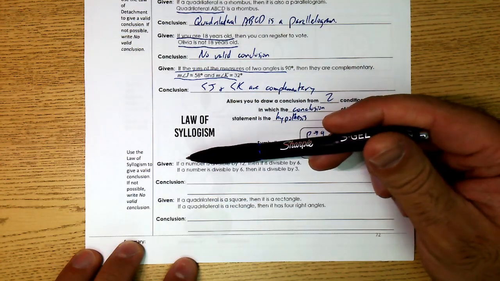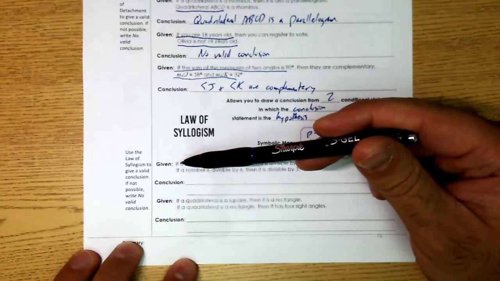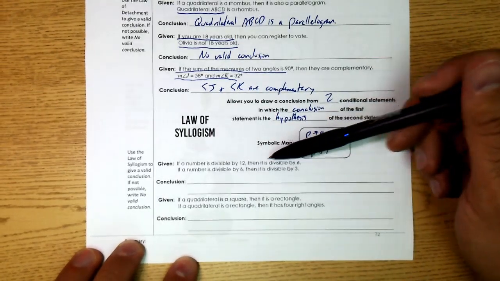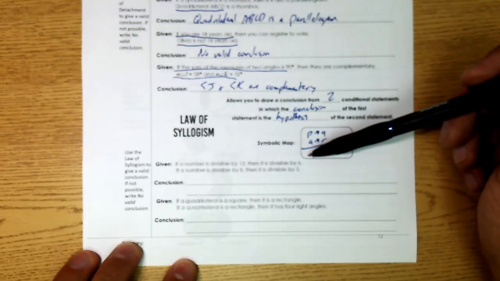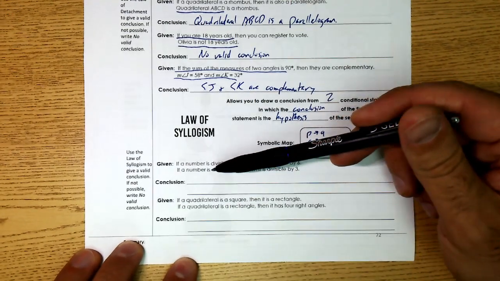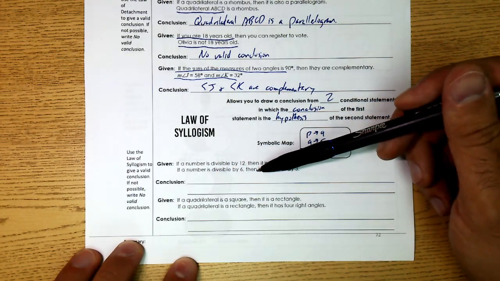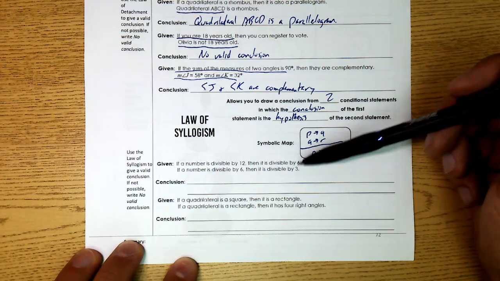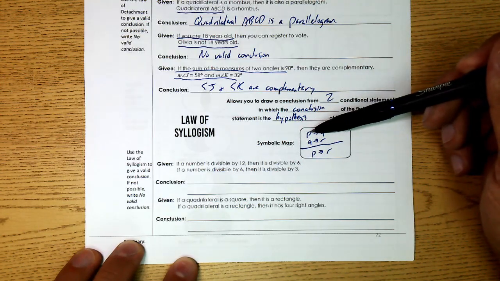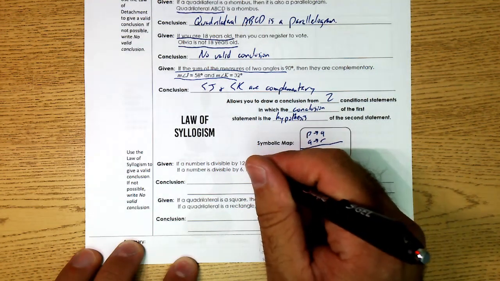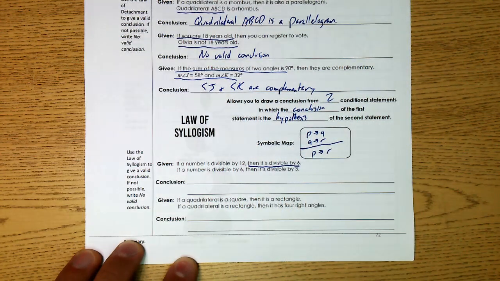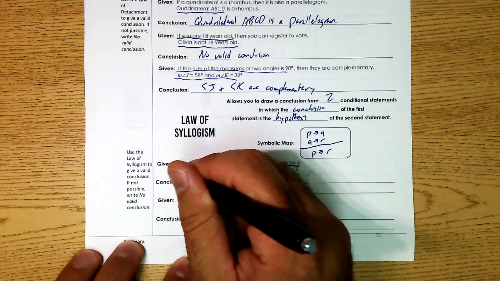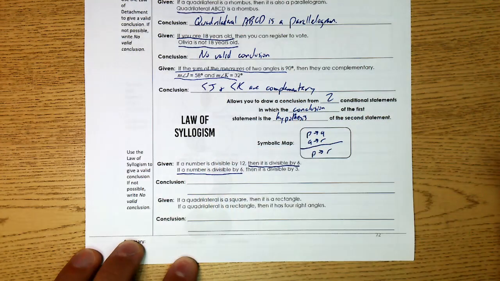So, the first statement we're given is if a number is divisible by 12, then it's divisible by 6. Second statement is if a number is divisible by 6, then it's divisible by 3. All we're doing is we're taking the conclusion of the first one and the hypothesis of the second one, and we're getting rid of it.